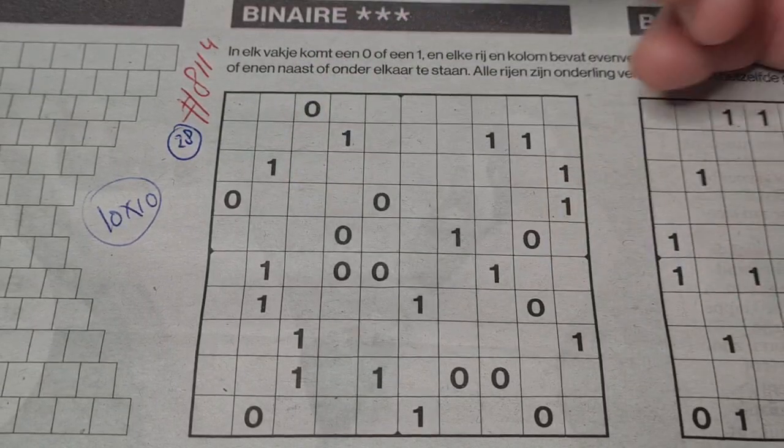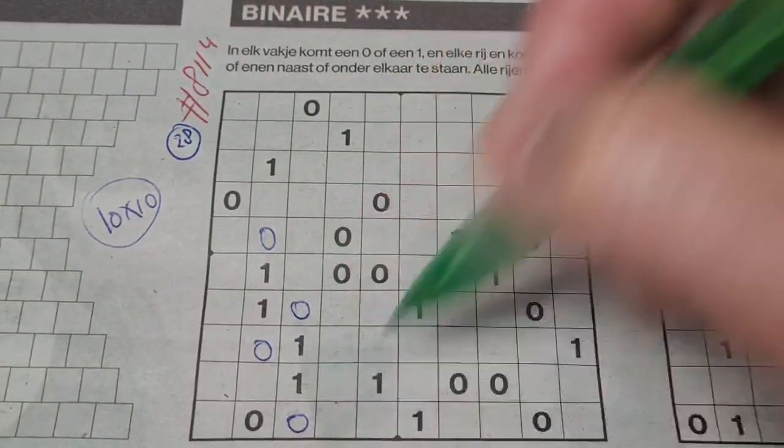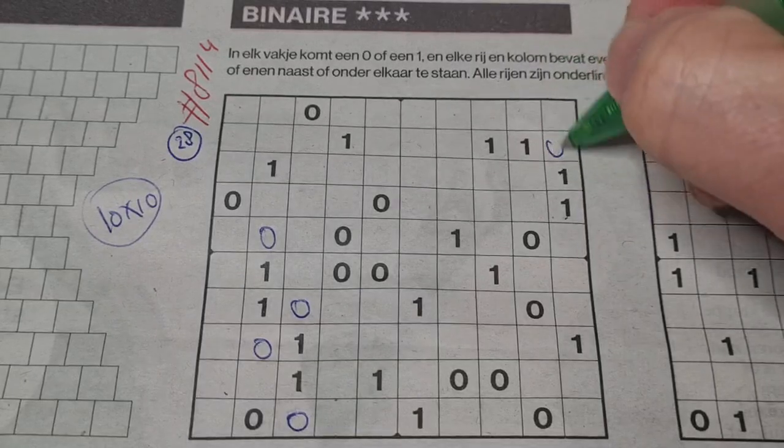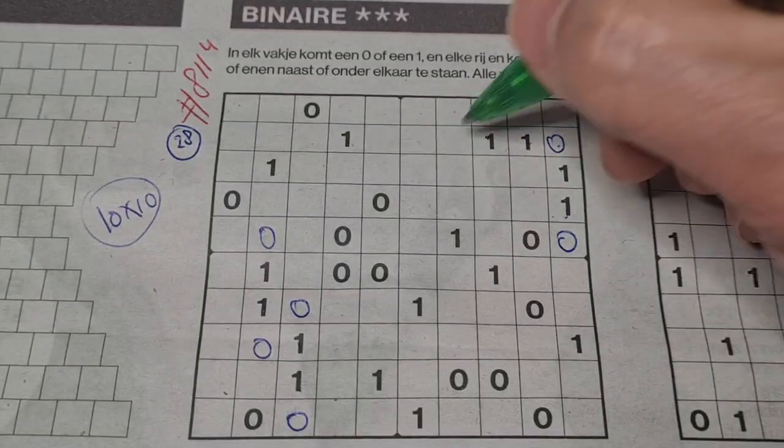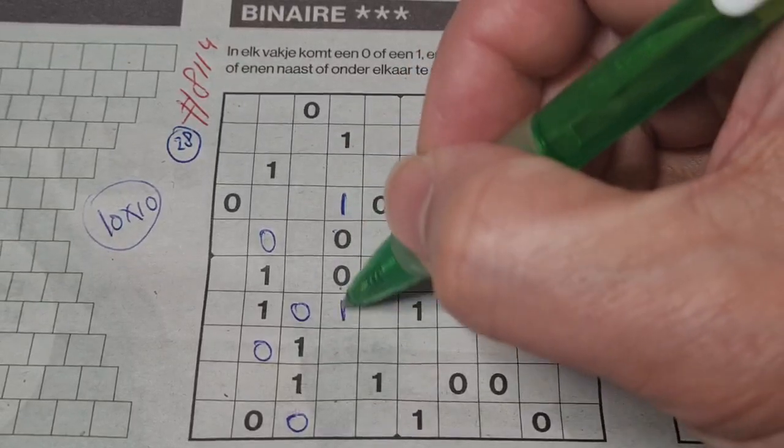Let me start with the double ones. Double one, here no, there no. Now the double O's. Double O, here one, there one.